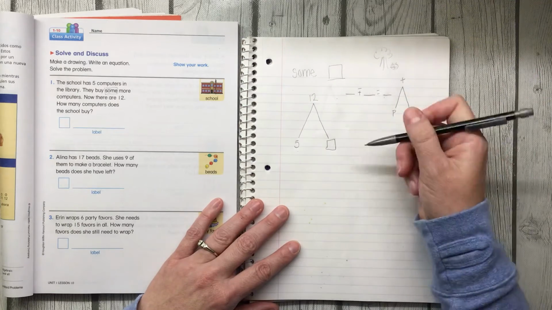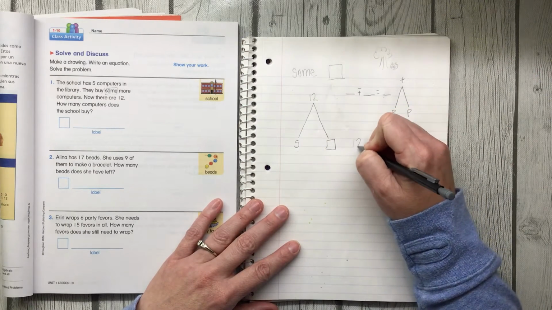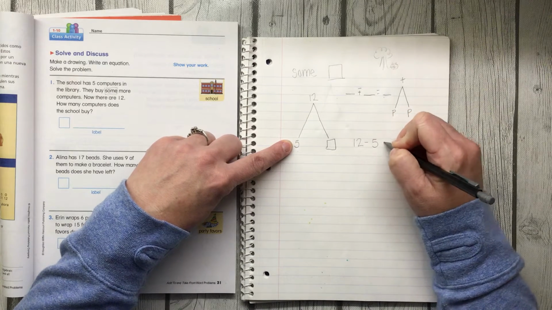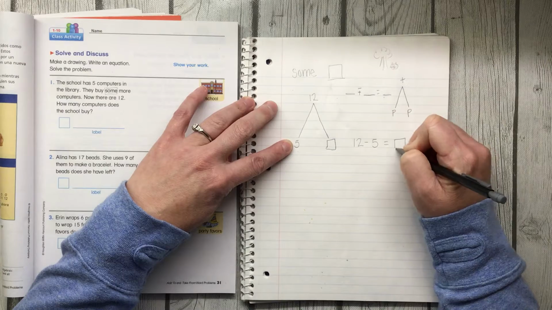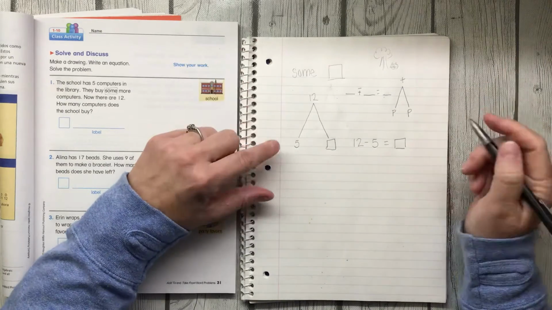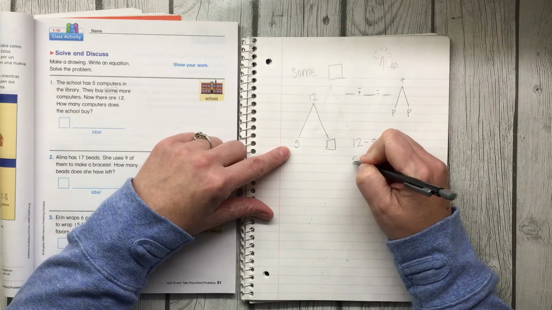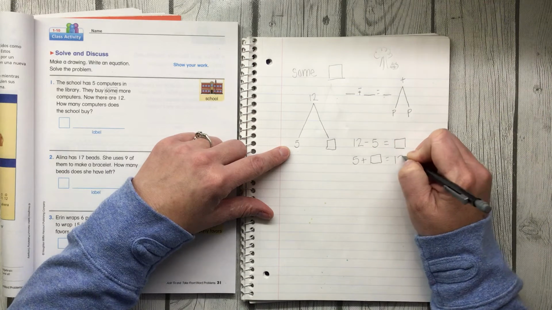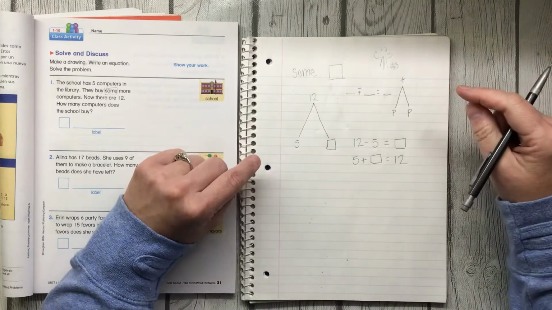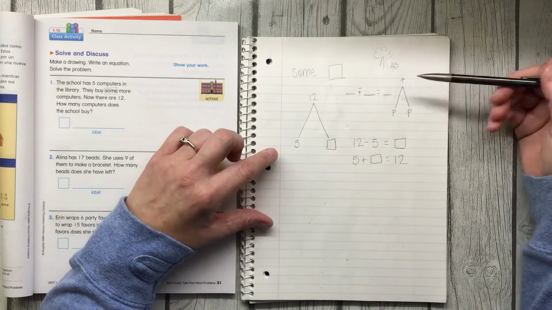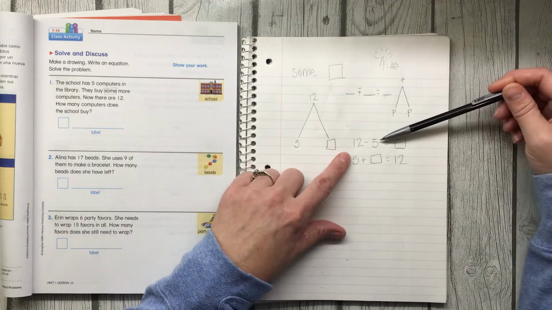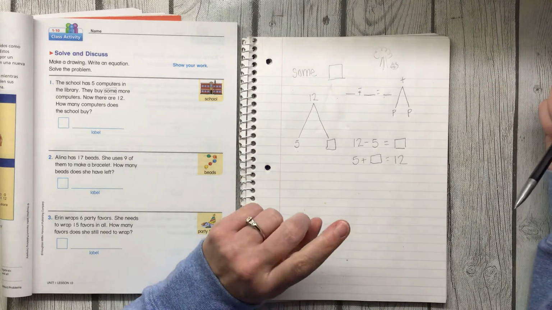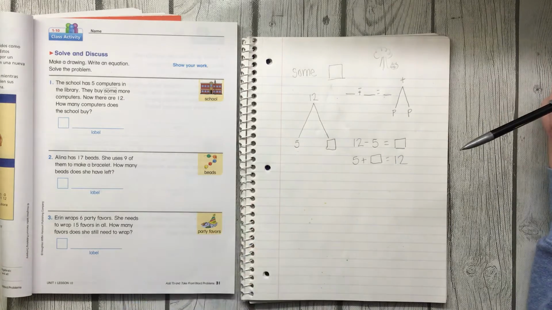You could start with the total: 12 minus 5 equals box. Or we could do 5 plus box equals 12. I'm going to pause the video in just a moment, and you're going to tell me if you like 12 minus 5 or 5 plus box equals 12. Here I go, 3, 2, 1, pause.